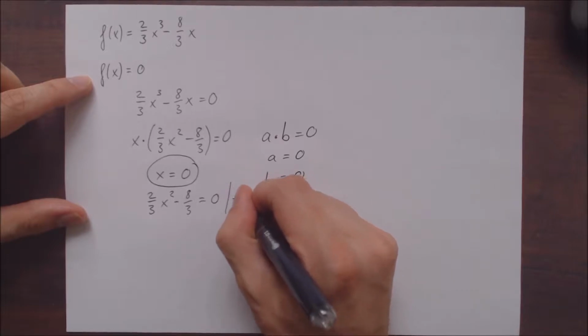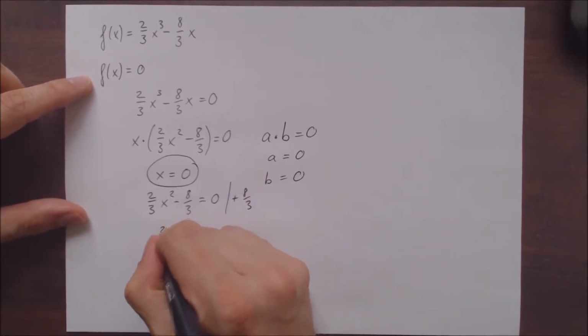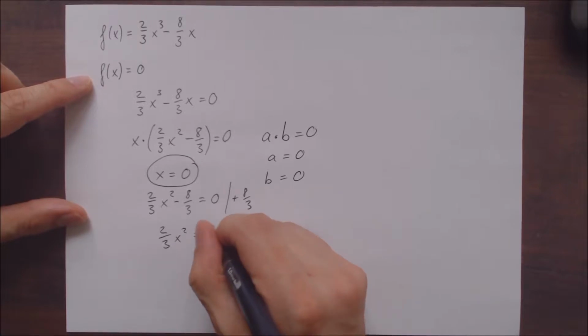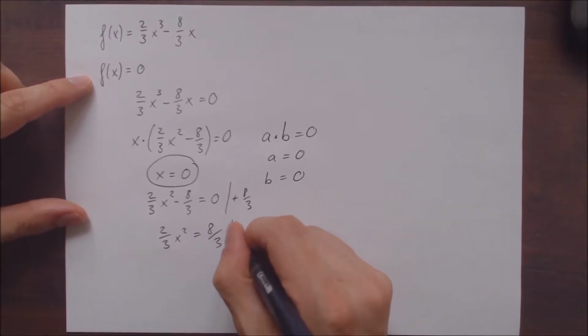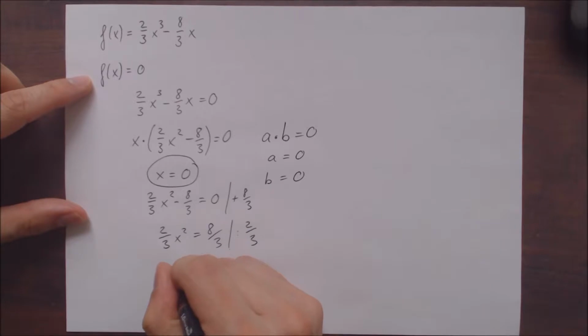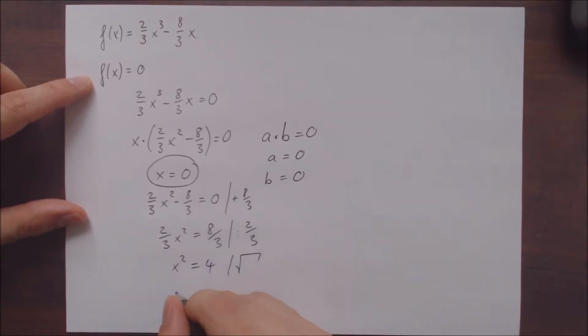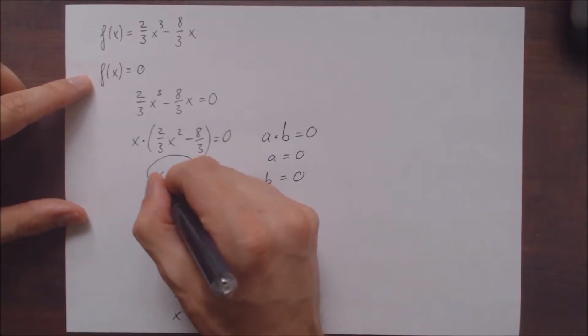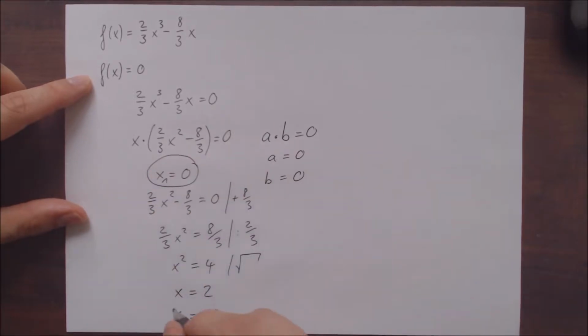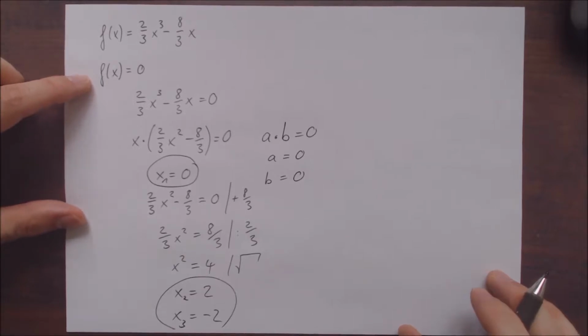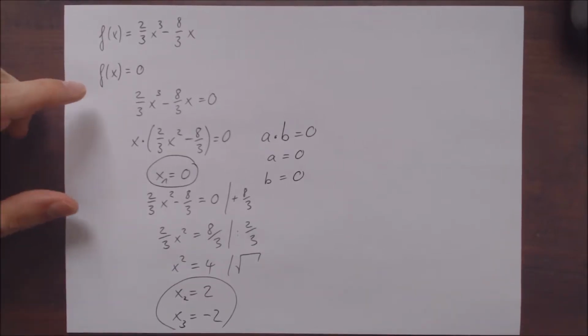That means plus 1/3. Then we have 2/3 x squared equals 1/3, and then divided by 2/3. Then we have x squared equals 1/2, and then the square root. We have then x is either plus or minus the square root of 1/2. Now we put a number on the x. This is x1, this is x2, this is x3, and then like this we have the three roots of this function.